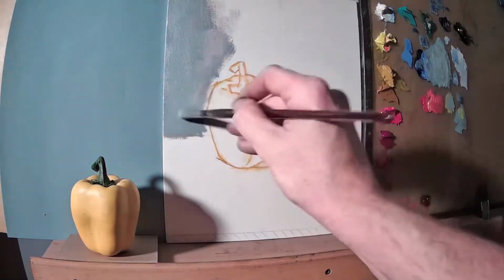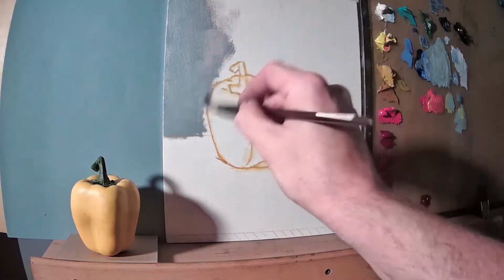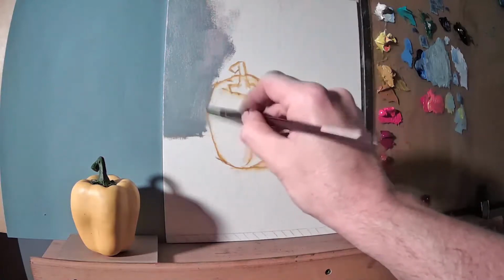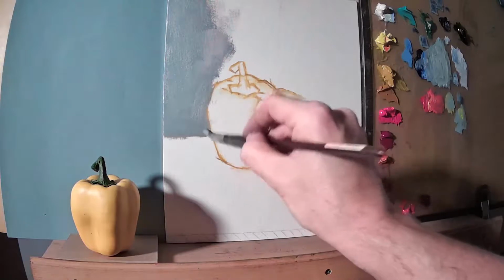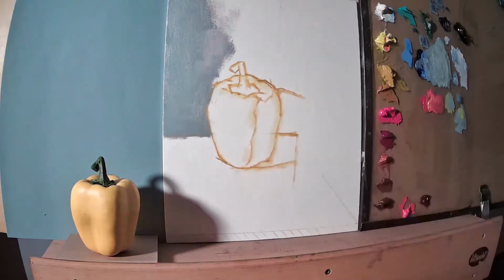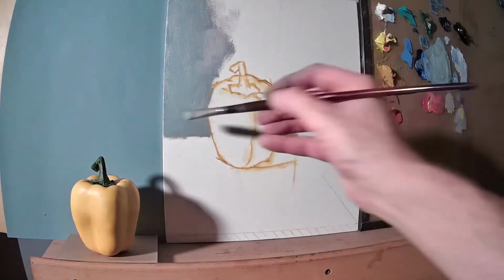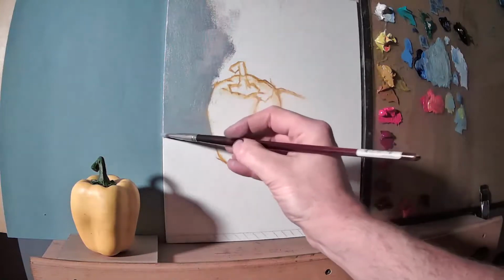So I knocked out a little bit of the purple. Not quite at that blue.